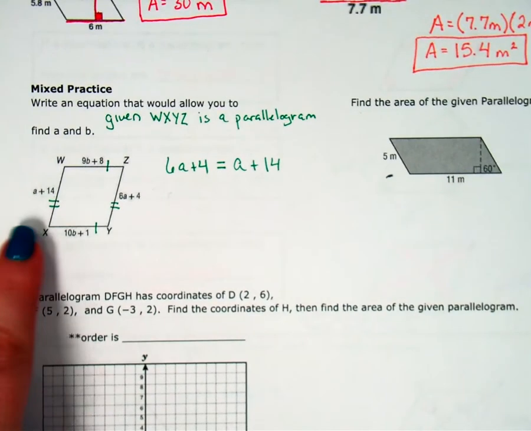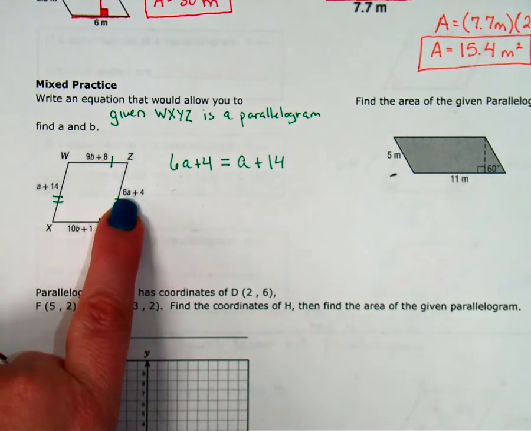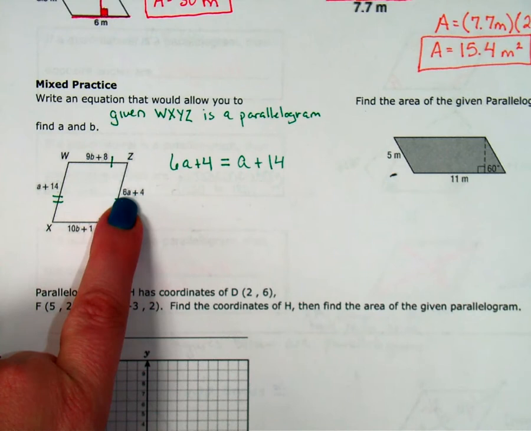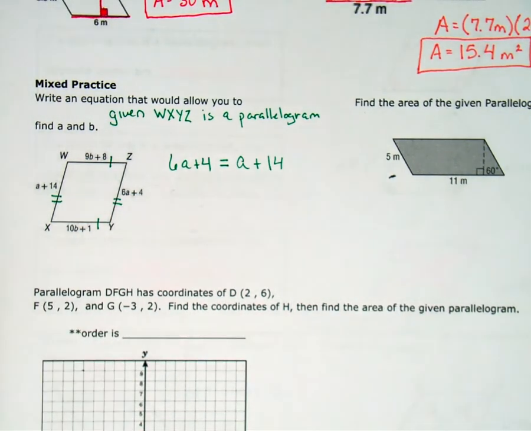And then I could test that by plugging it in: 2 times 6 is 12 plus 4 is 16. So both of those sides would be 16. It would be correct. But again, it just asked me to write the equation, so I was already done.